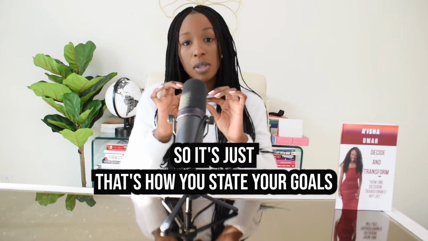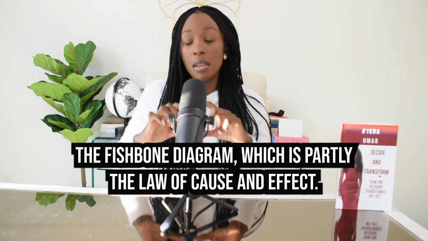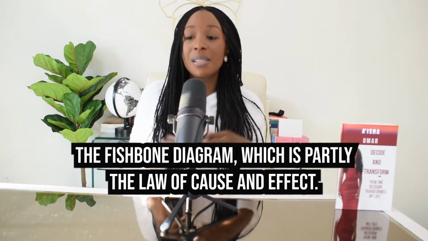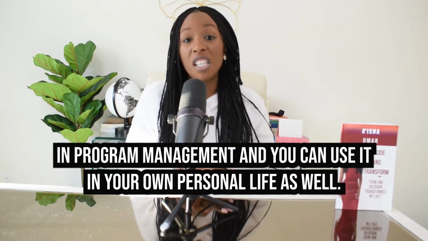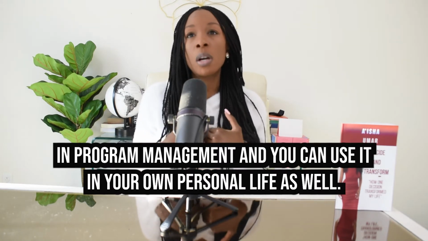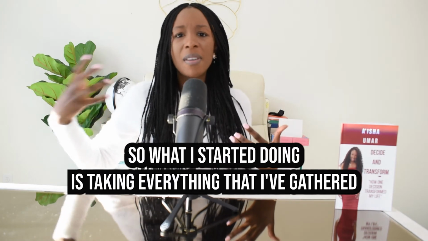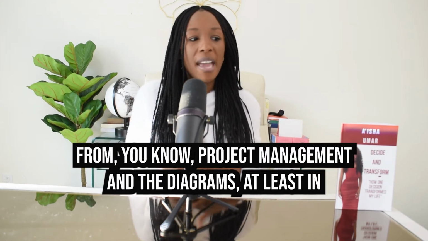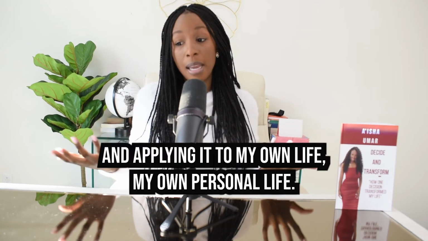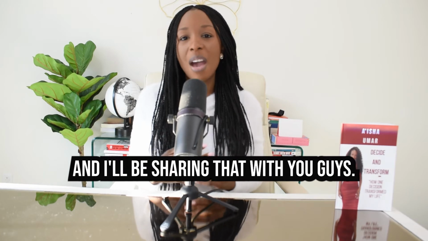That's how you state your goals, or at least you state the outcome that you want to achieve using the fishbone diagram, which is partly the law of cause and effect. This diagram is actually used in program management, and you can use it in your own personal life as well. So what I started doing is taking everything that I've gathered from project management, and the diagrams at least, and applying it to my own personal life. And I'll be sharing that with you guys.